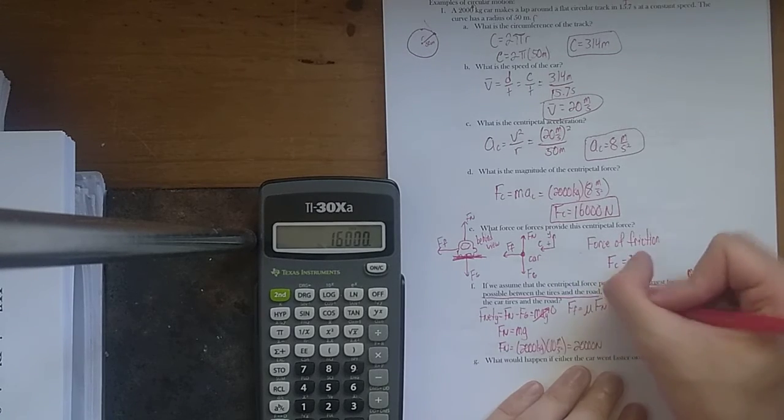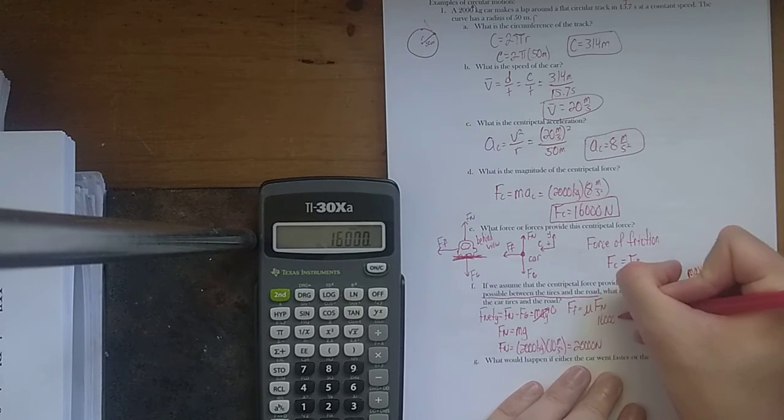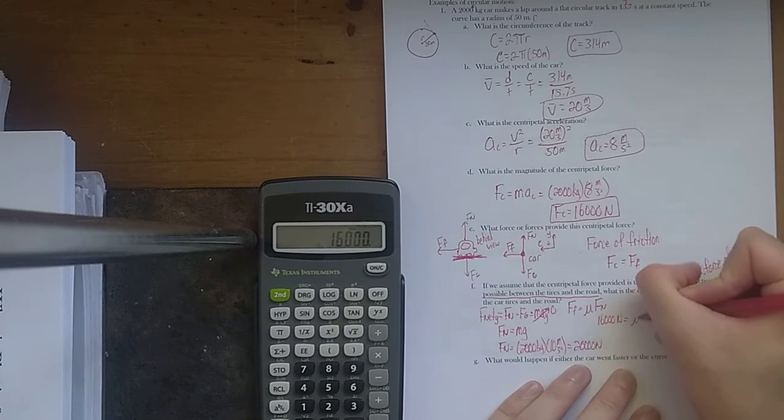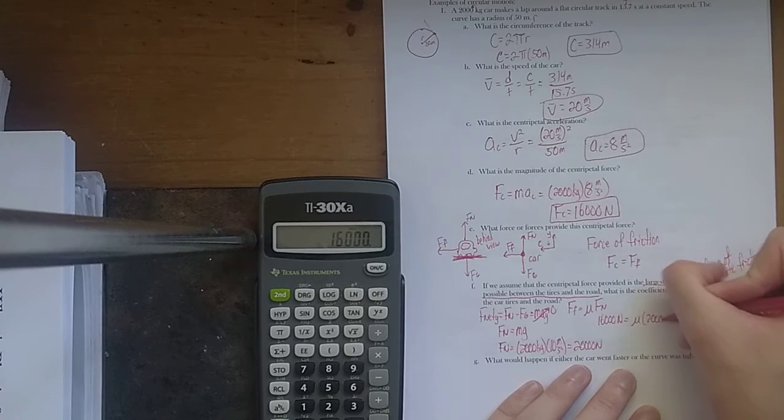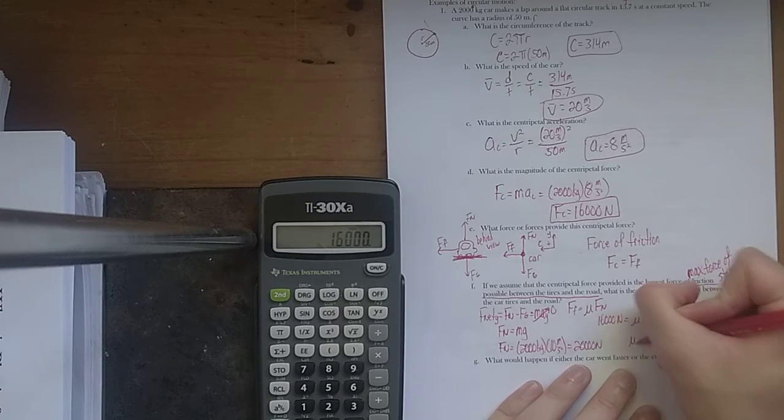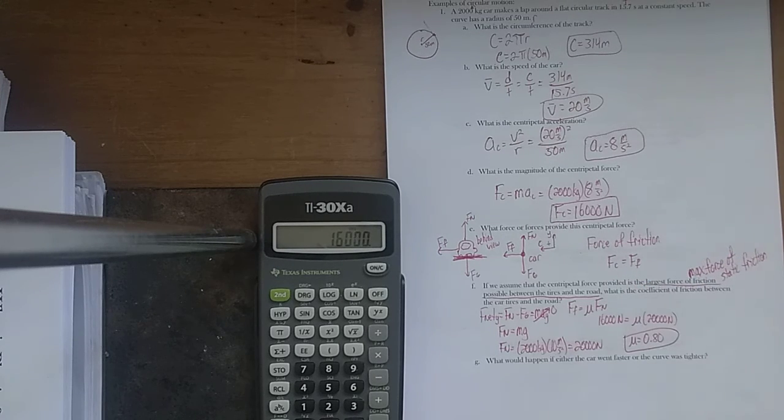So I come over here and I plug in 16,000 newtons for the force of friction equals mu times 20,000 newtons. Mu is 0.80. Pretty high mu, but yeah, you're going around a fairly tight turn. Well, I guess not super tight, but you're moving pretty fast around that turn. You need a pretty high coefficient of friction so that you don't slide off.